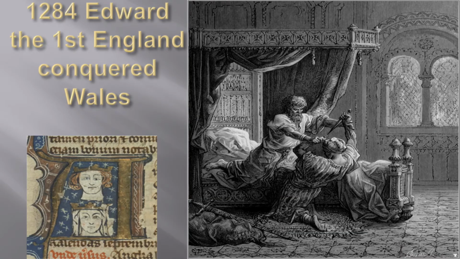Edward I did survive an assassination attempt. An assassin came into his bedchamber and stabbed him with a poisoned dagger. That's what the picture is right here. Eleanor of Castile was said to have attended Edward I, and he did survive this assassination attempt.